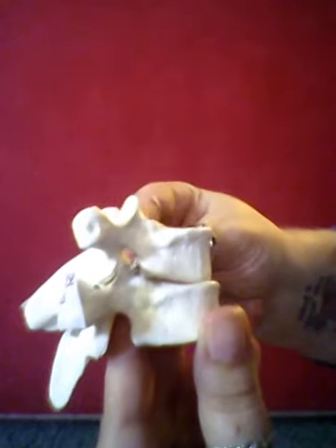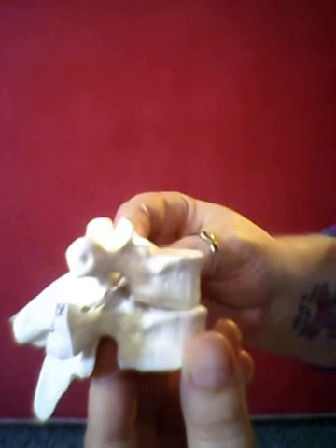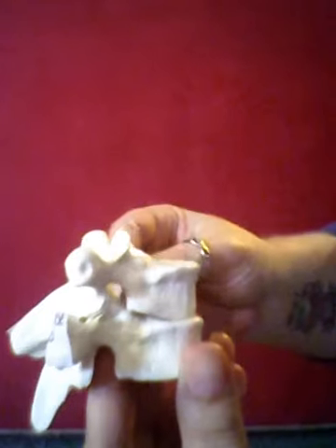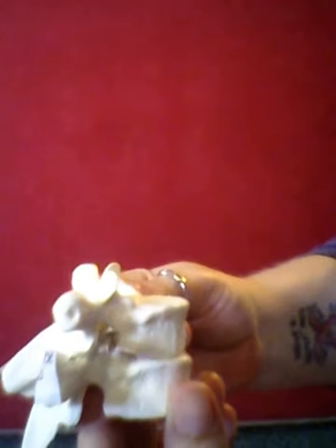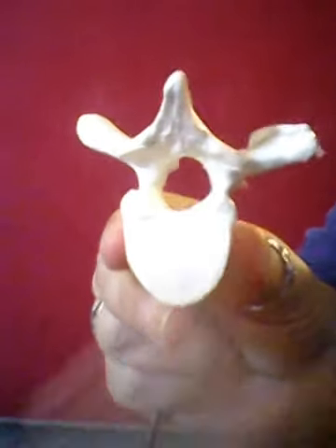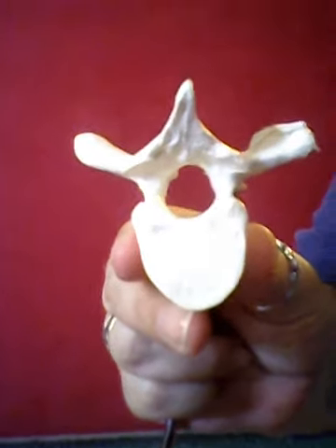And this space allows for nerves that branch off of the spinal cord to pass through and go to the rest of the body. So this space in between two stacked vertebrae is an intervertebral foramen. The vertebral foramen is the large central hole in each vertebra that the spinal cord would pass through.